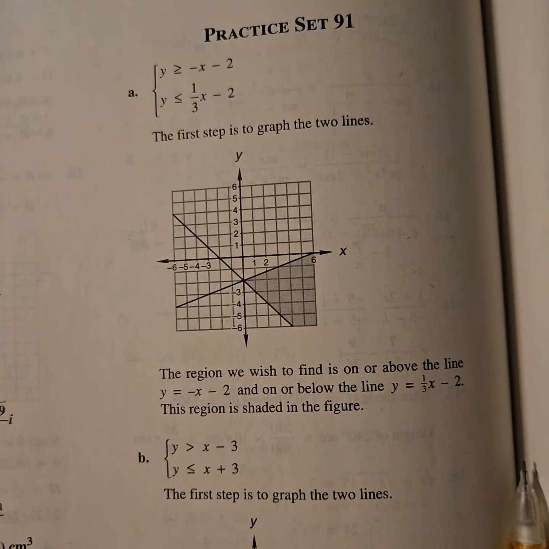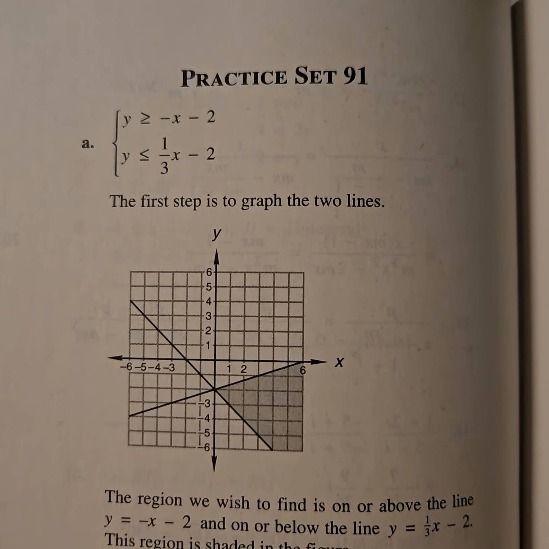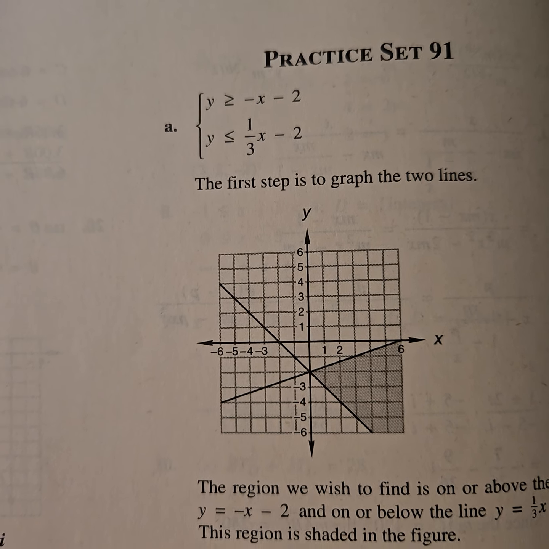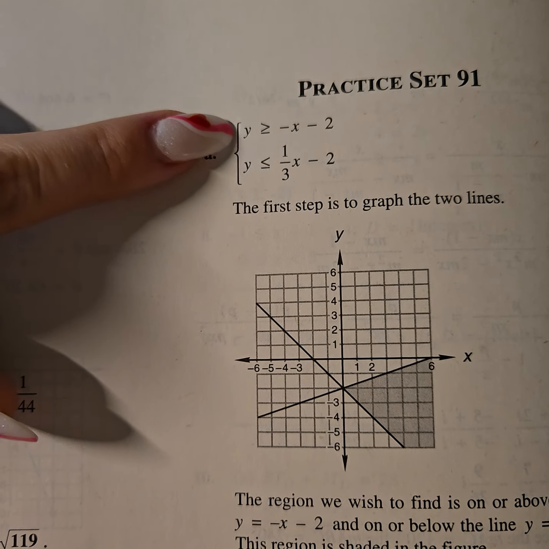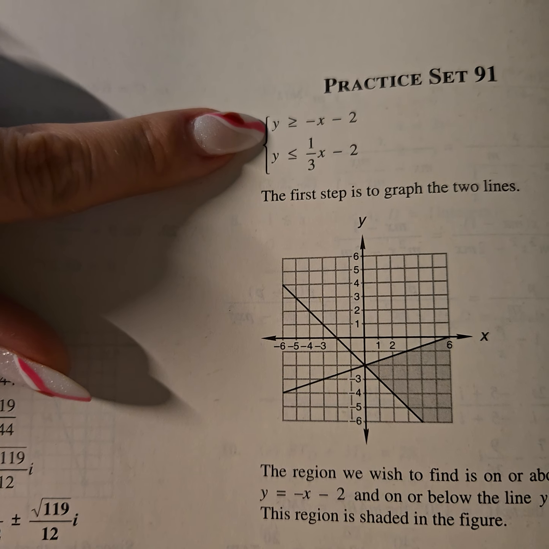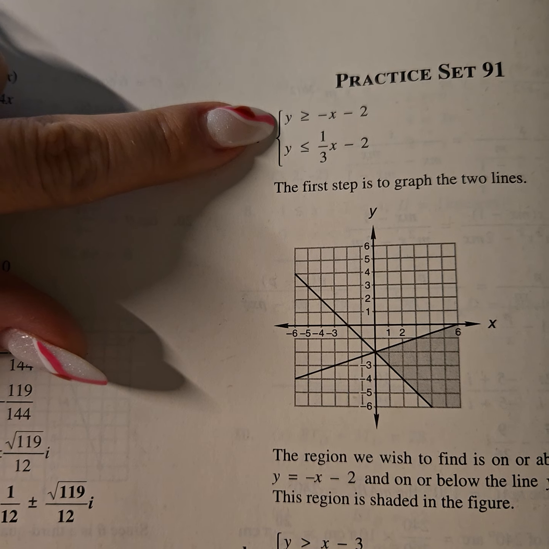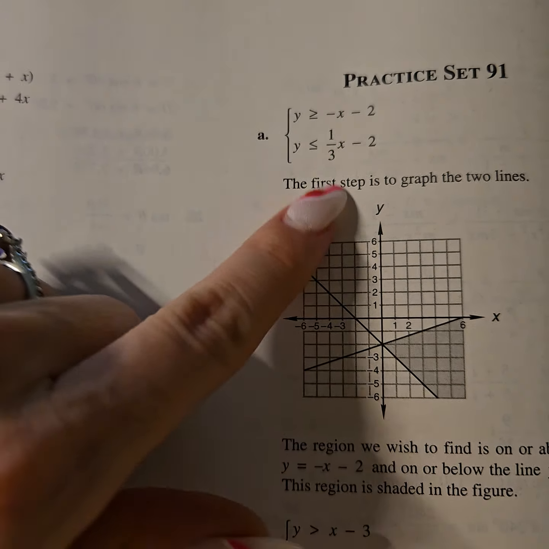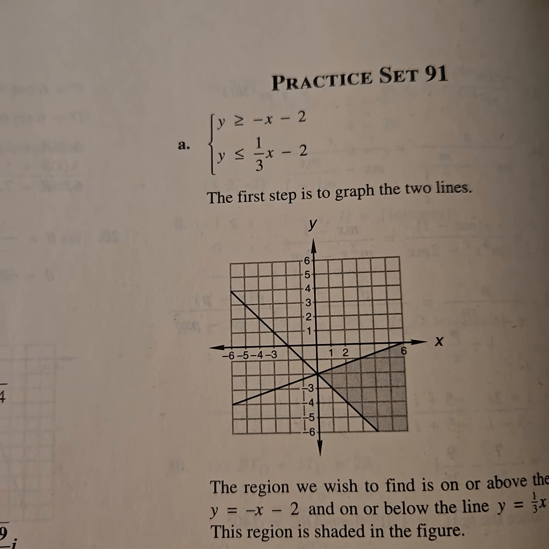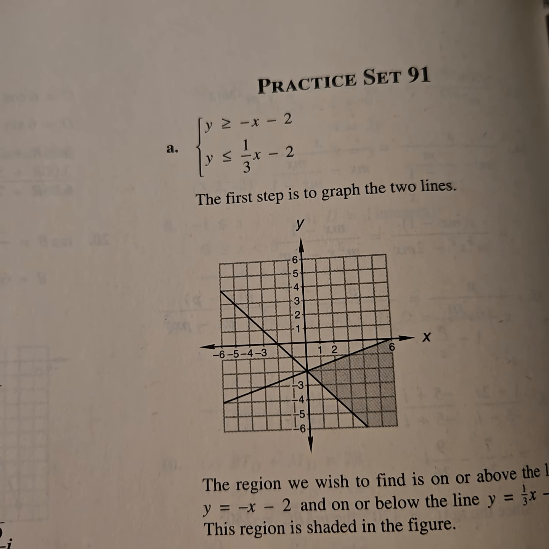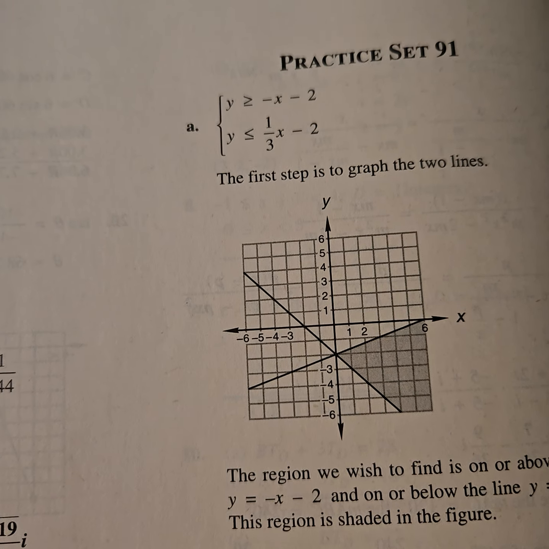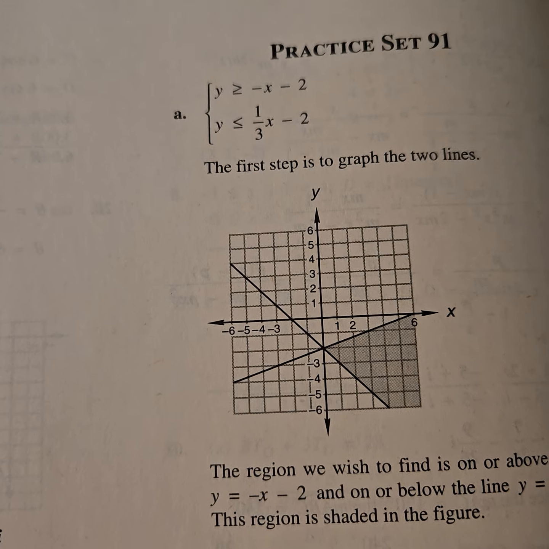Okay, so here's where we're at. Practice set 91. They give you two different equations. Both of them are greater than or equal to, and this y is less than or equal to. So both of the lines, and again, if you want to graph it in your calculator to make sure that you're doing this correctly, you can. If you can just graph it on your paper, that's also great.